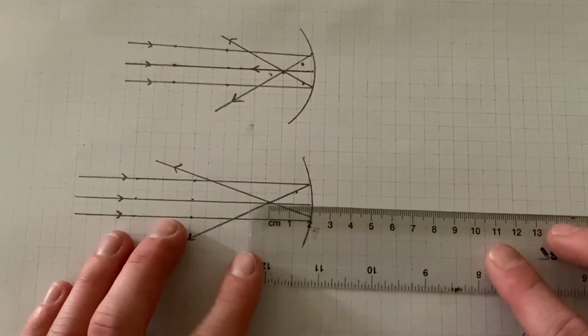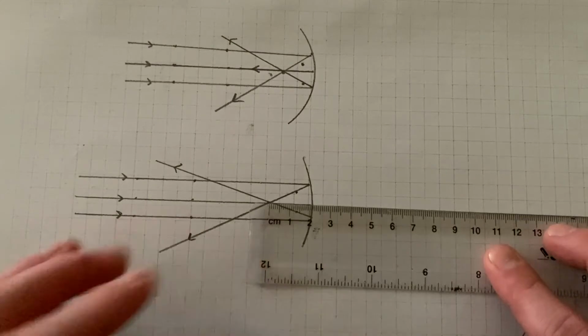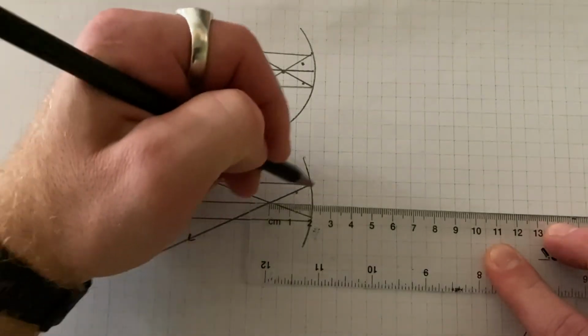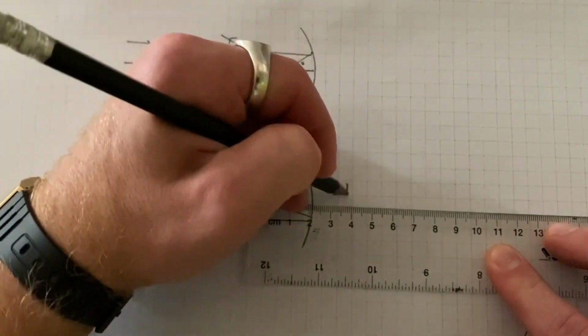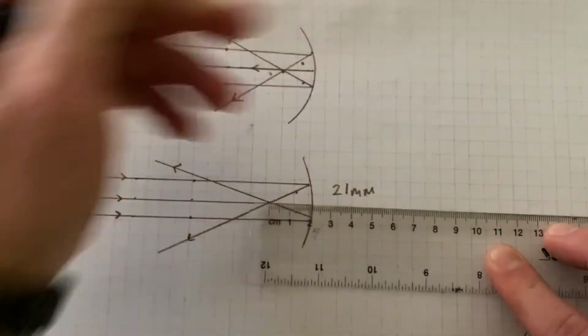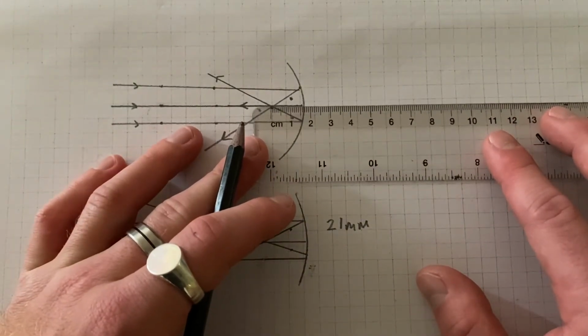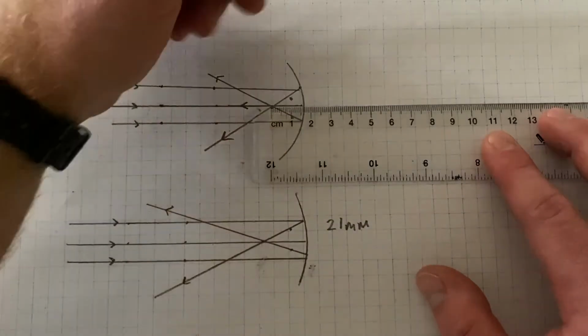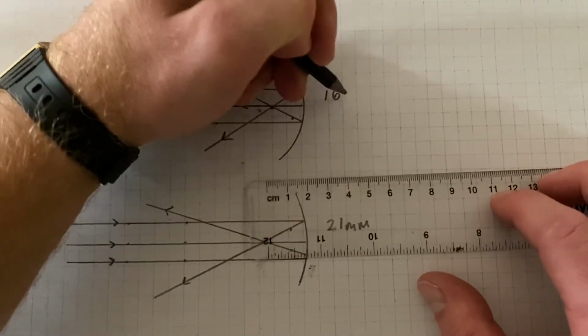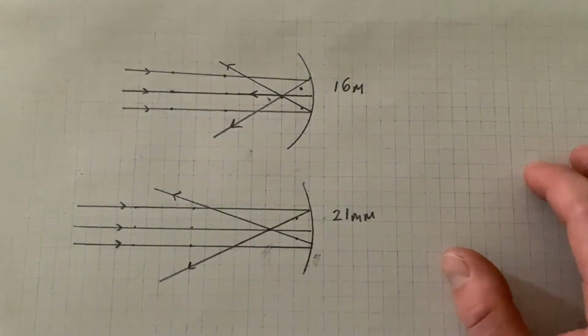The distance from the mirror to the point where all the lines meet is called the focal length. The focal length of my bigger mirror is 21 millimeters. The focal length of my smaller mirror is about 16 millimeters, not meters.